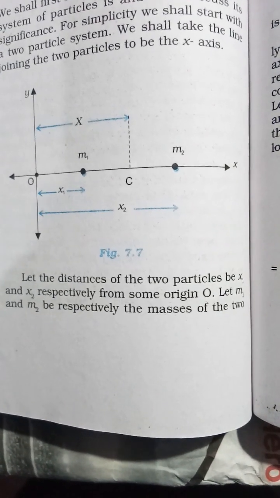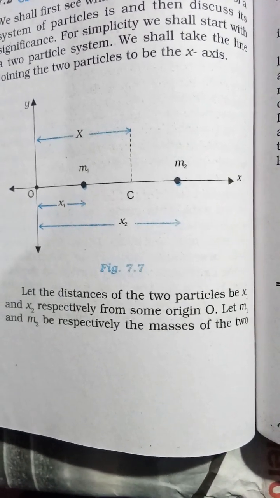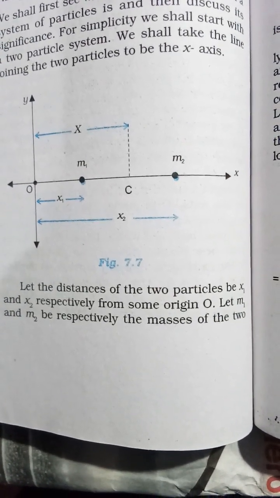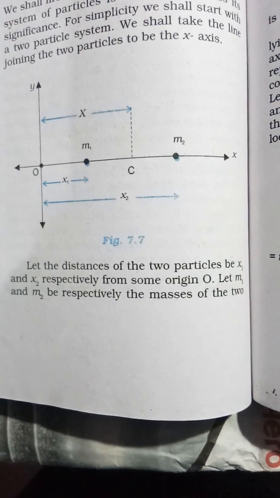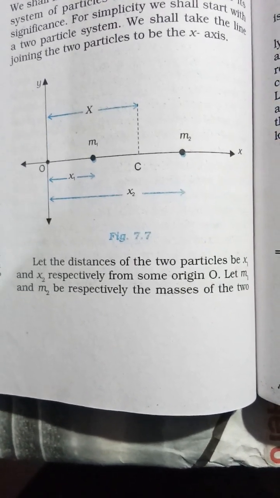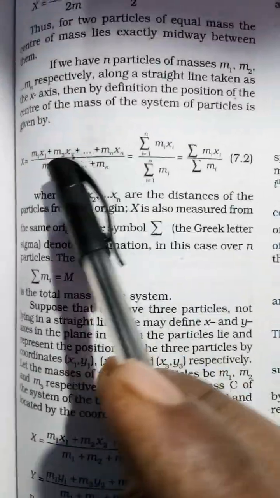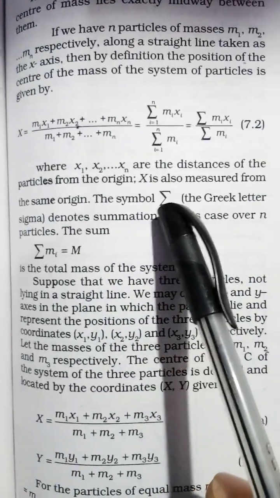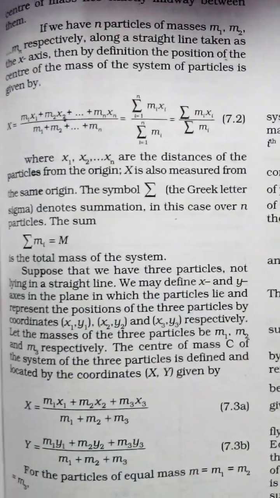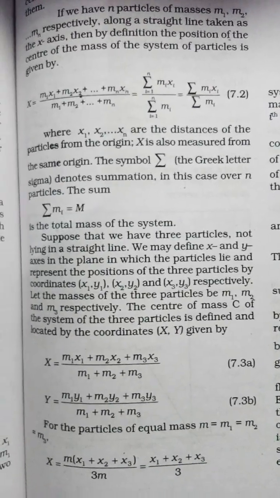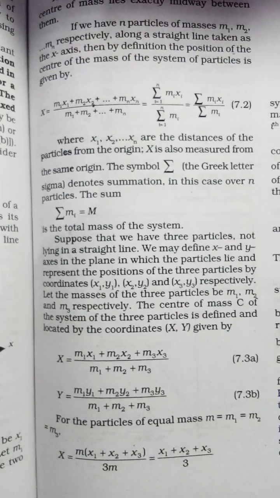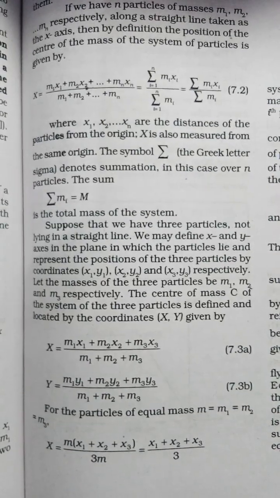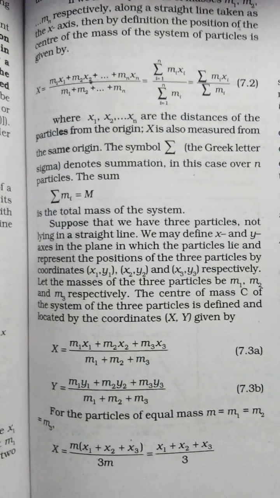If we have n particles of masses m1, m2, up to mn respectively along a straight line taken as the x-axis, then by definition the position of the center of mass of the system of particles is given by, here you will see, this formula, where x1 and x2 are the distances of the particles from the origin, and x is also measured from the same origin. The symbol sigma, the Greek letter sigma, denotes summation, in this case over n particles. The summation of mi, which is equal to M, is the total mass of the system.